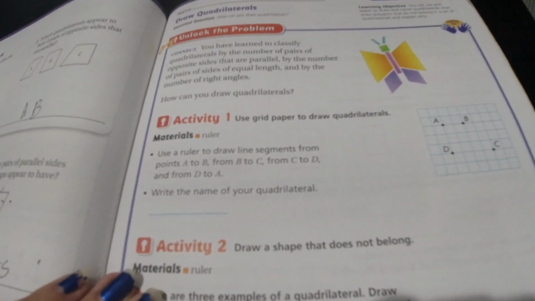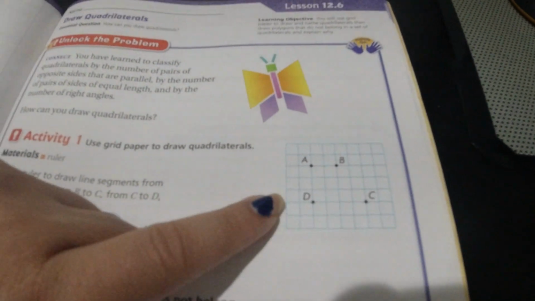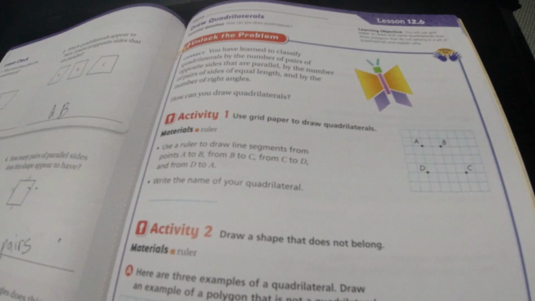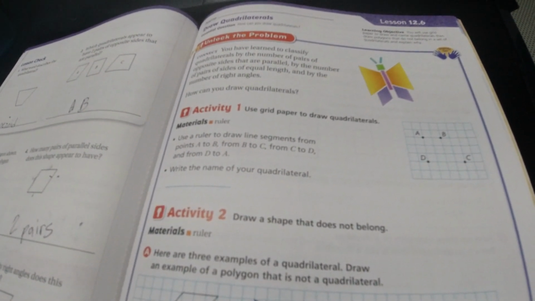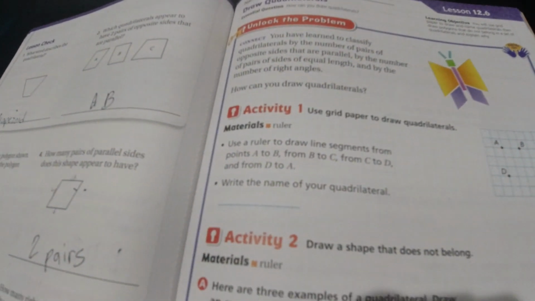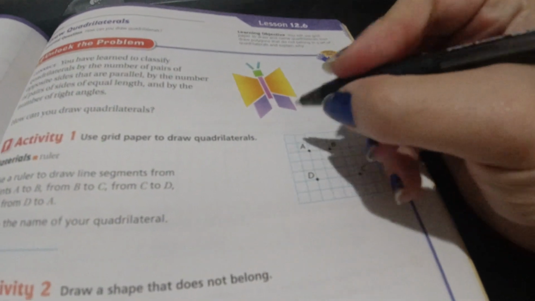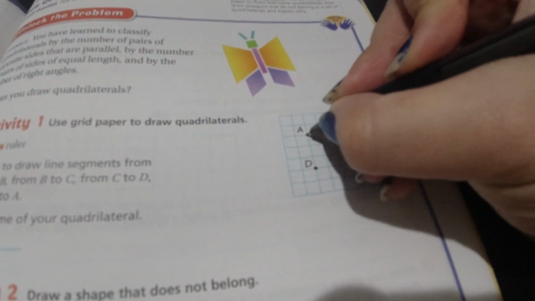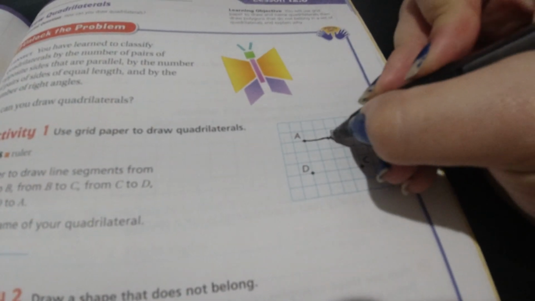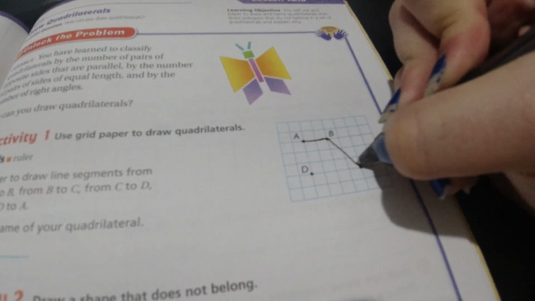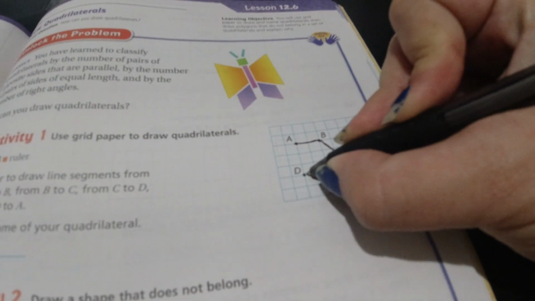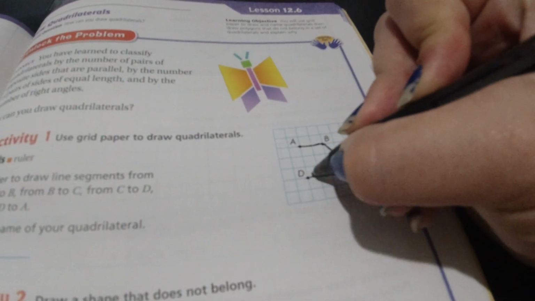So we can use grid paper to draw quadrilaterals. Grid paper is the paper with the boxes. We would need a ruler to draw line segments from point A to point B, from B to C, from C to D, and from D to A. So first we're going to go from A to B, and if you don't have a ruler, that's okay. You can just use this line, like I am. Then we go from B to C, then from C to D, then from D to A.